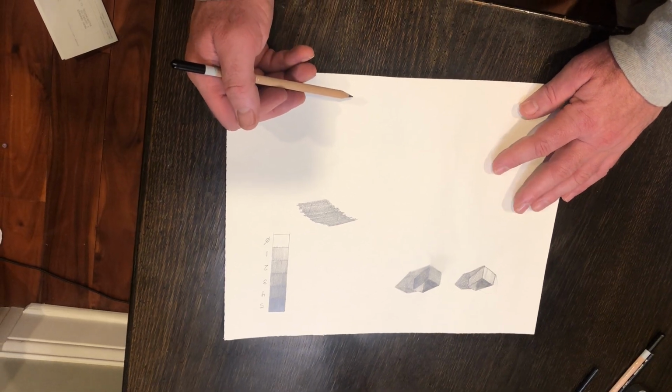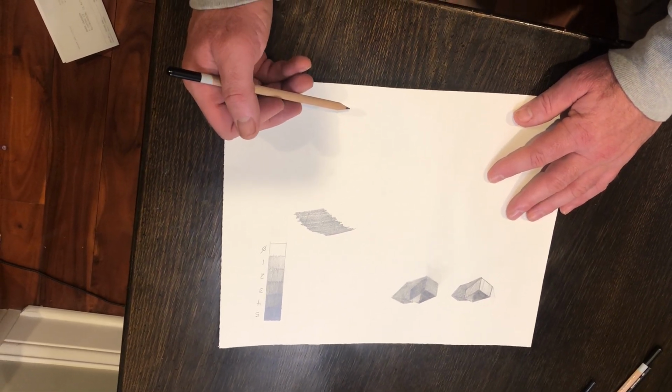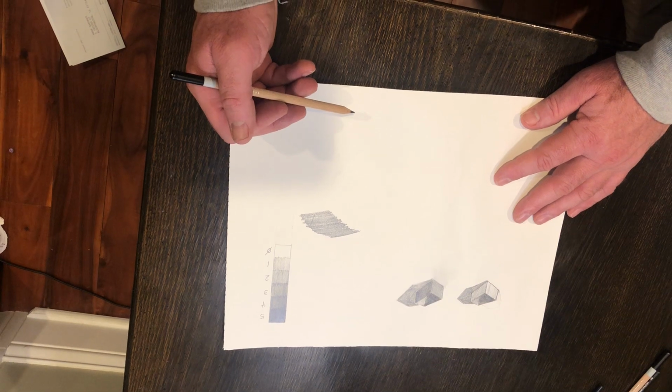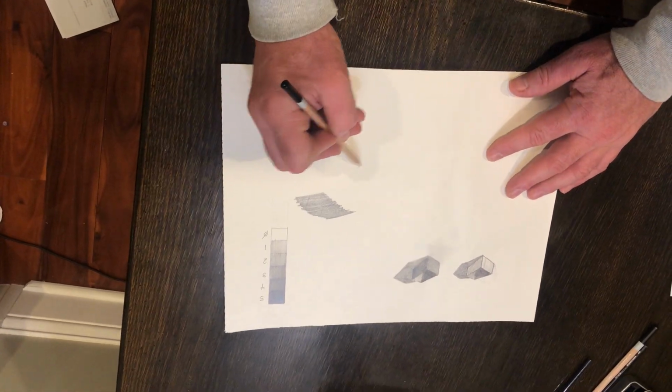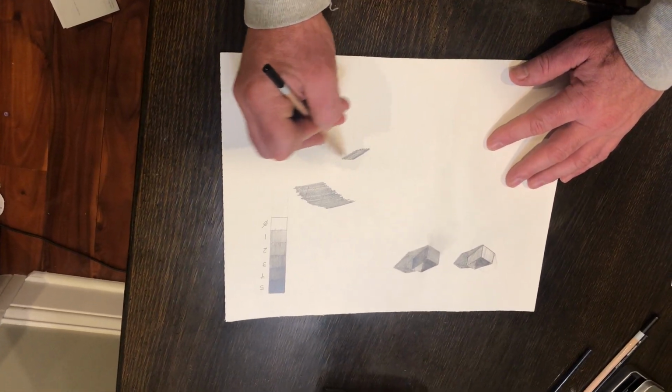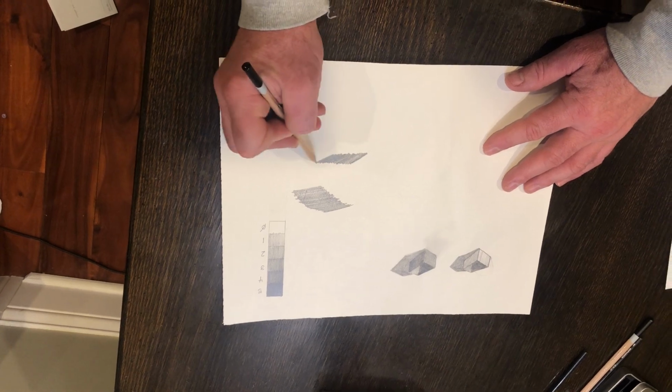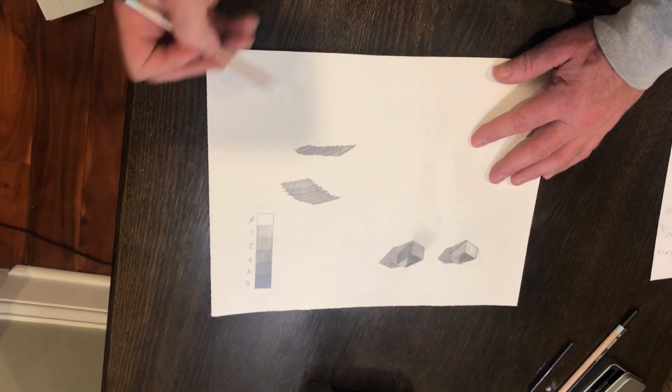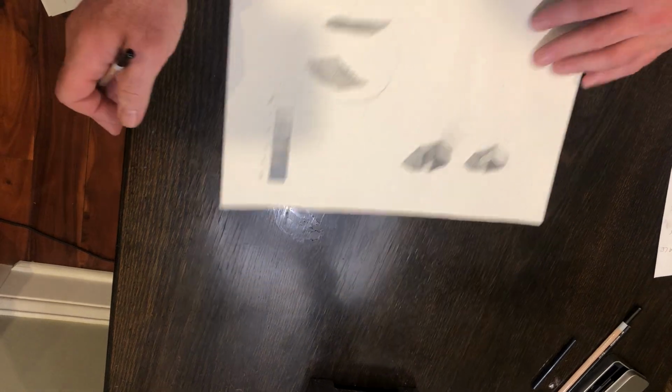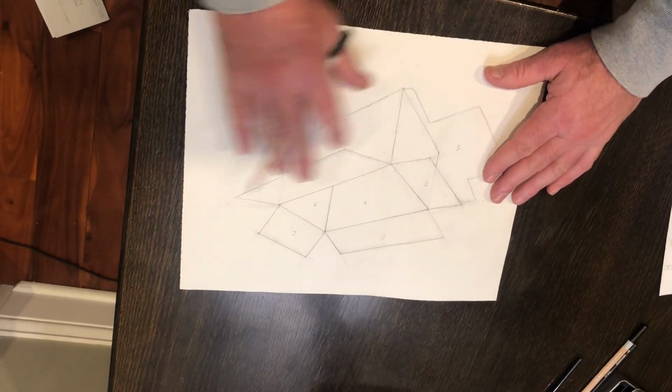That's compared to if we were shading a convex or a concave surface like a sphere. Then you would use a gradient where you're going to go from light to darker to darker to darkest. That's what our gradient is. These are not convex or concave surfaces. These are all flat planes.